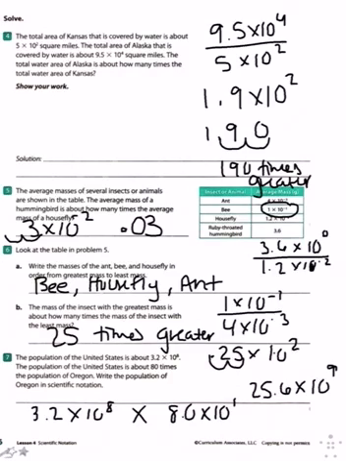But we have to write it in standard notation, so I'm going to take my decimal point and move it 9 times. 1, 2, 3, 4, 5, 6, 7, 8, 9. I get 25,600,000,000.